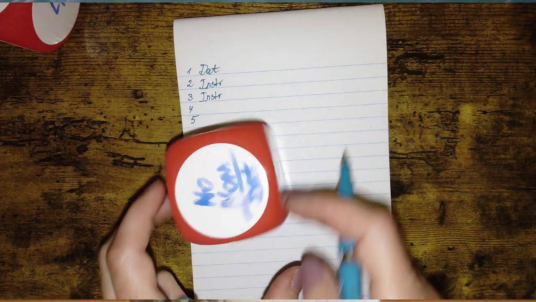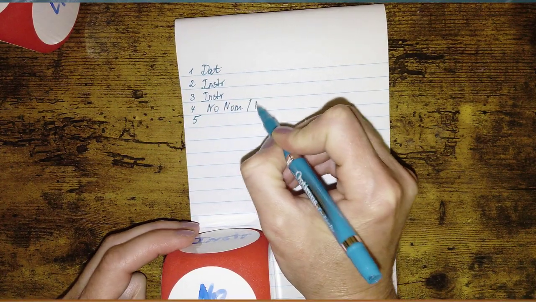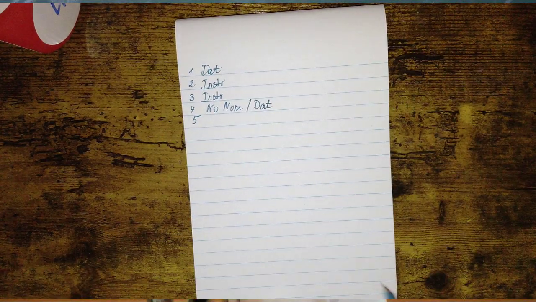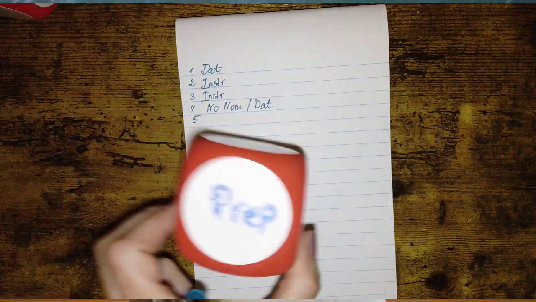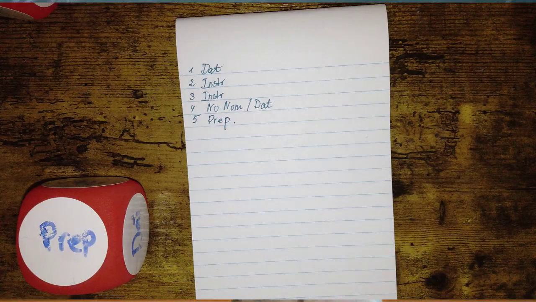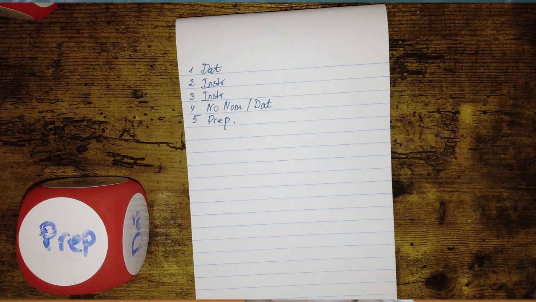Ooh, no nominative or dative. I'll just write it here and then I'll decide. No nominative or dative, so a second dative. And prepositional. Okay, so I'm gonna put the video on pause and go through my chart to figure out what I can do with these cases, and then I'll show it to you in a second.